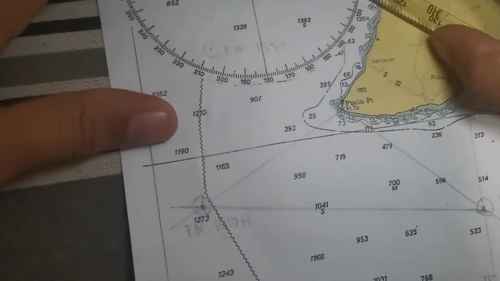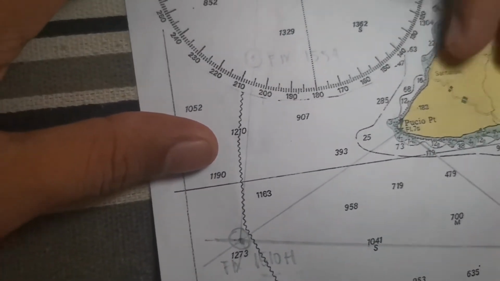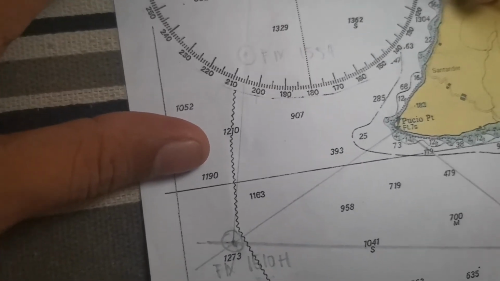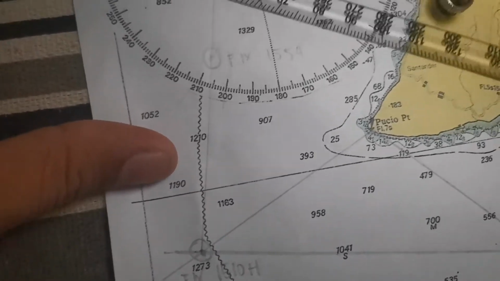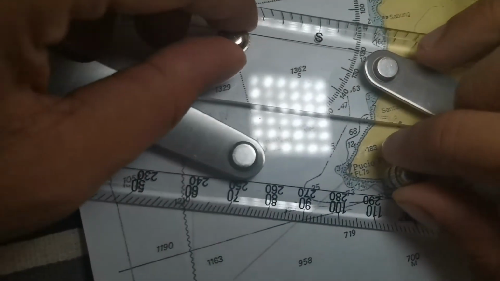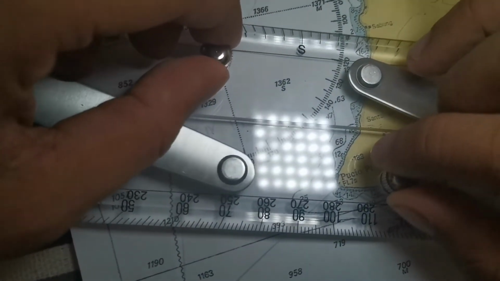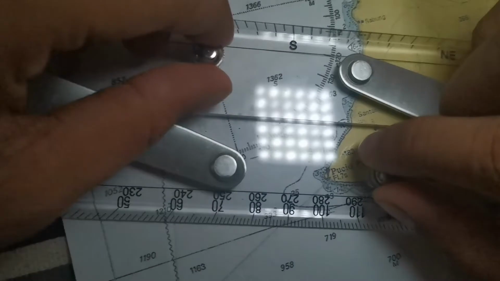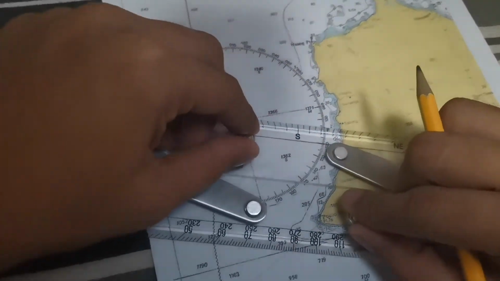So here we have it. So we have here 106. Let's slide it again to Nasog Port.